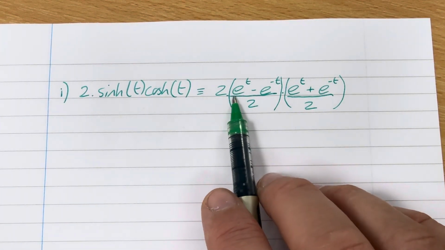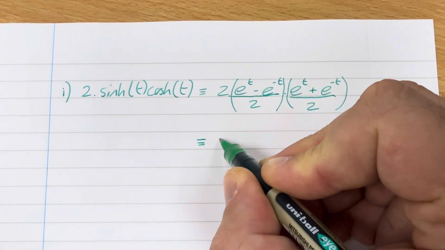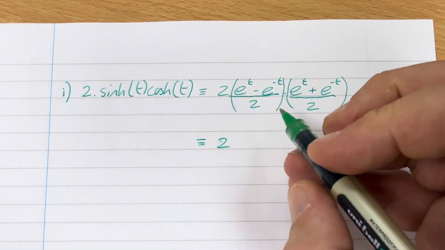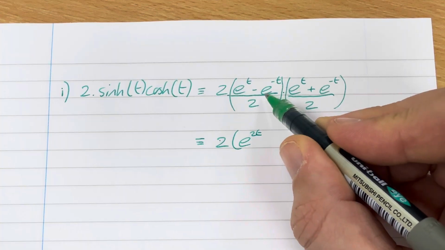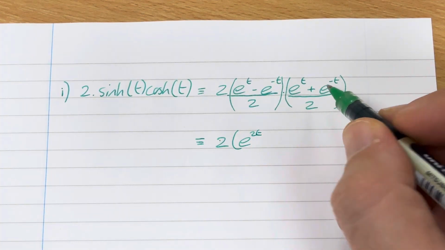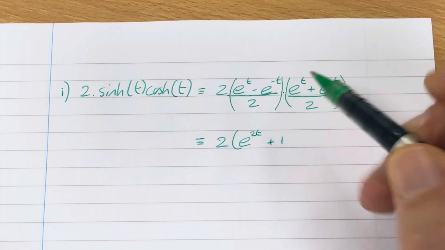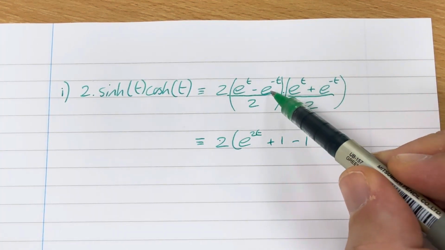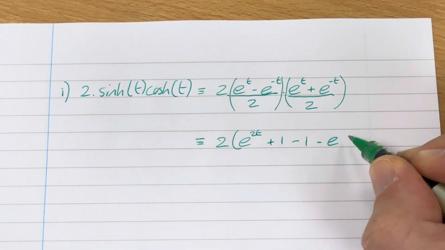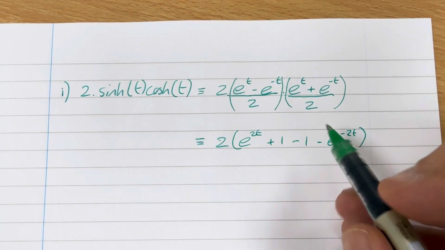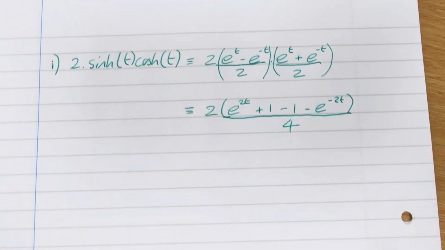Okay, I can multiply out the bracket at the top. I'm going to leave the 2 there for now. So it's going to be e to the t times e to the t is e to the 2t. Then I've got e to the t times e to the minus t is plus 1. Then I've got minus e to the minus t times e to the t is minus 1. And I've got minus e to the minus t times e to the minus t, which is minus e to the minus 2t. And the 2 times 2, that's still in the bottom. I've not done anything with that. So that remains as a 4.